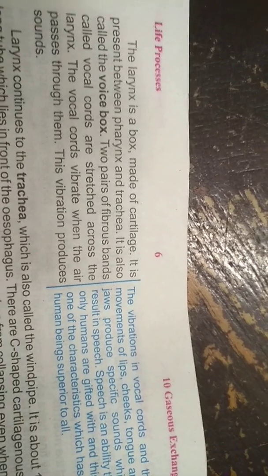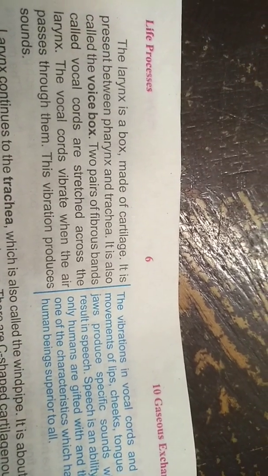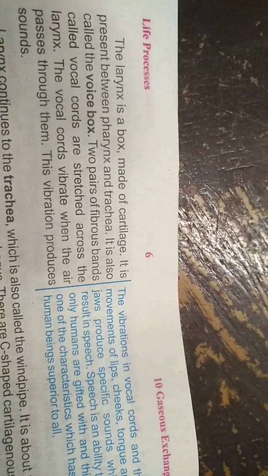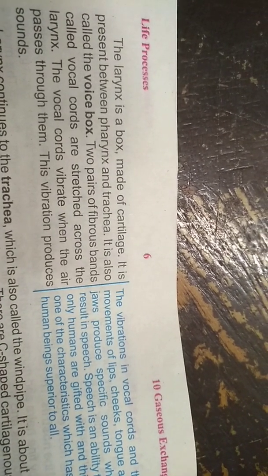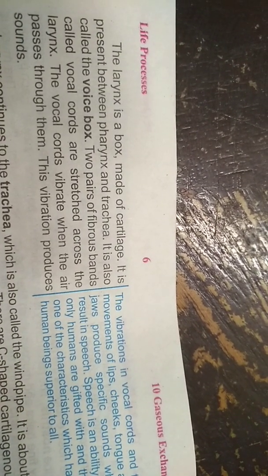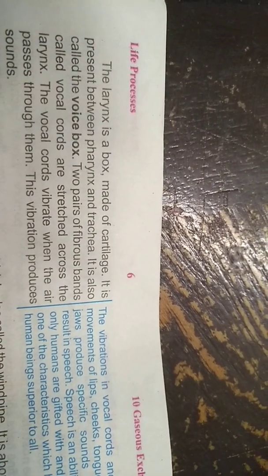Okay. This paragraph is still the same. We are talking about the larynx or the voice box. The larynx is a box made of cartilage. Cartilage is present between the pharynx and trachea. It is also called the voice box. Two pairs of fibrous bands called vocal cords are stretched across the larynx. The vocal cords vibrate when the air passes through them.